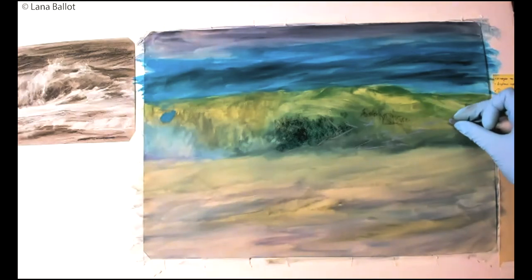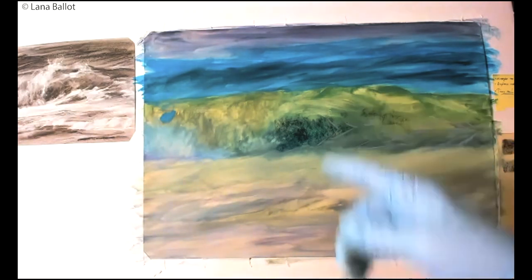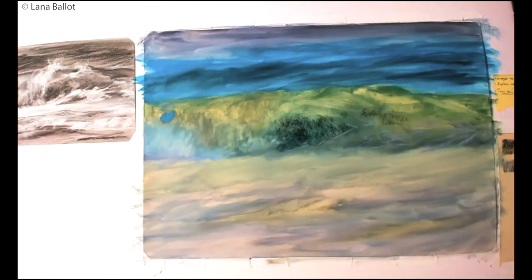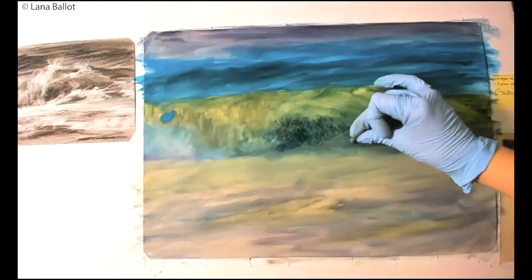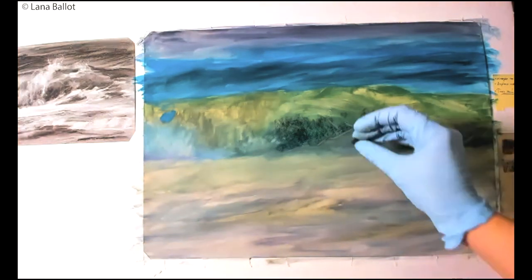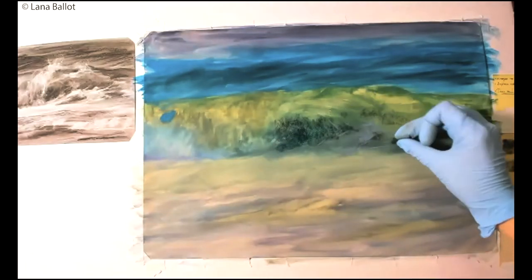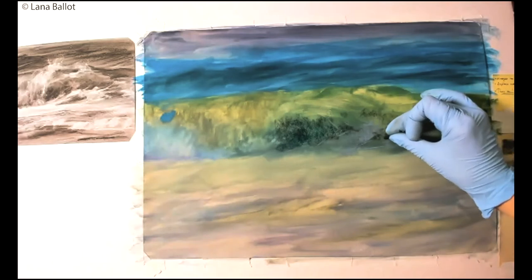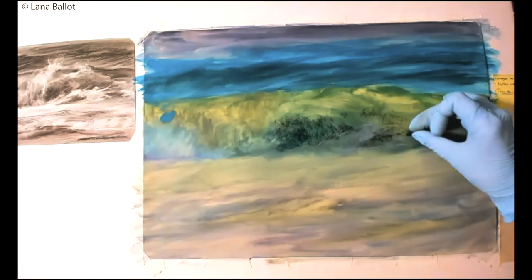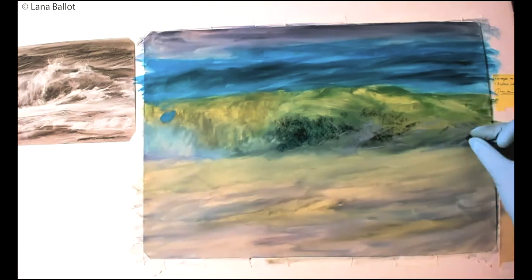So something like this. But usually what I do, and like I said, if it helps you, you can do that. You can even do it this way, so that shows you the shape. But I usually just go around, getting these darker areas around it. And then what's lighter stays light.